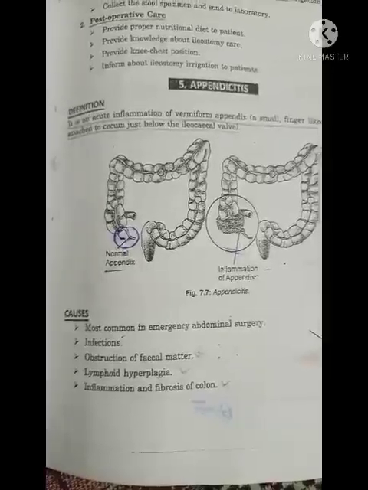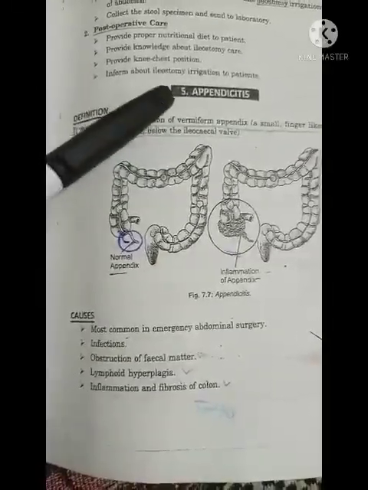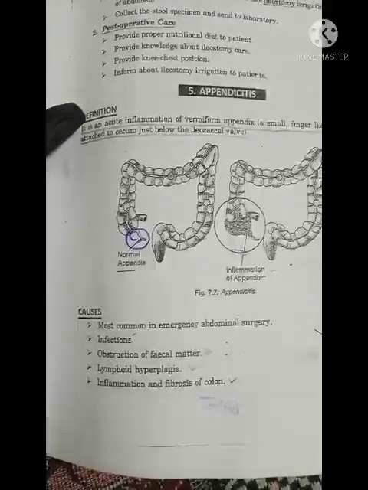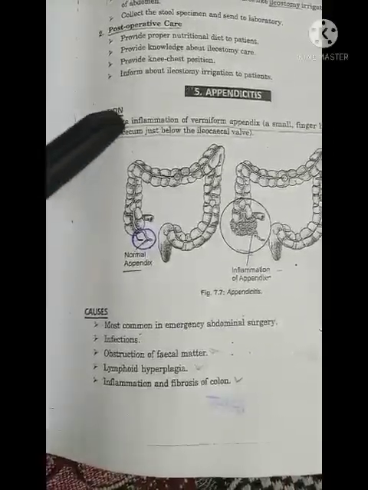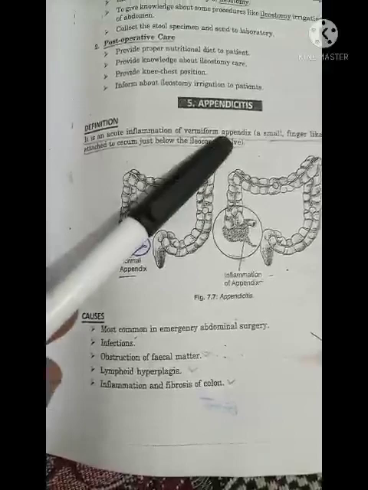Okay, so now we will be looking at appendicitis. First of all, we will look at the definition of appendicitis. Appendicitis is acute inflammation of the vermiform appendix.